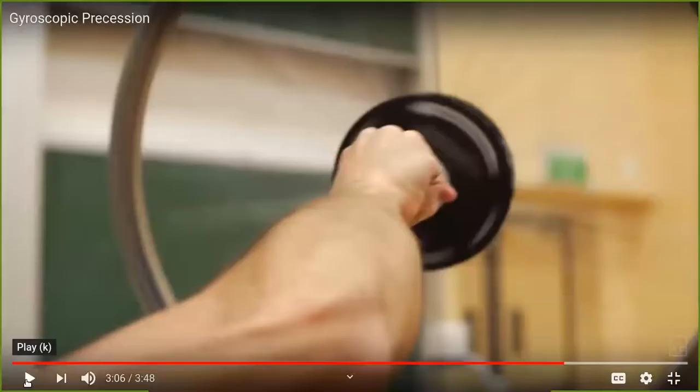Now, when the wheel is rotating, you will see that it will not swing down. Rather, it will swing in a perpendicular plane. This is called gyroscopic precession. And this is happening because of the torque applied to the wheel by rotating it.